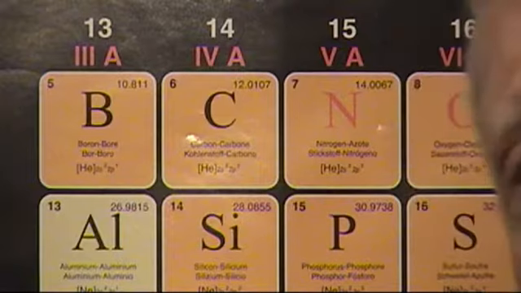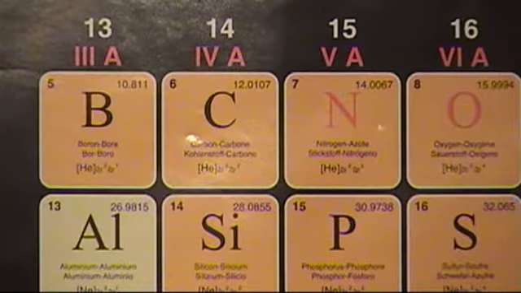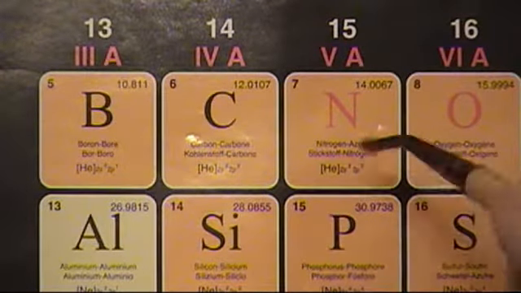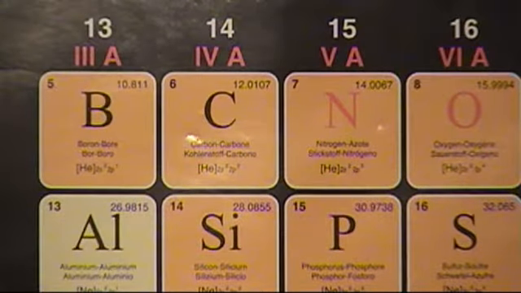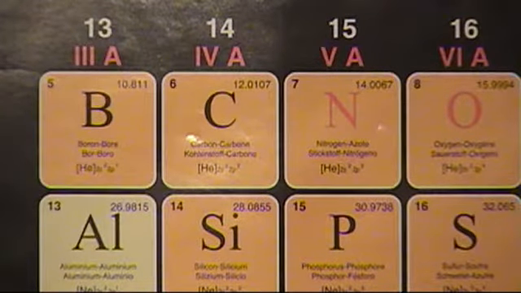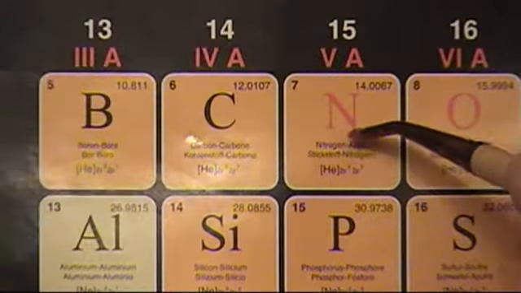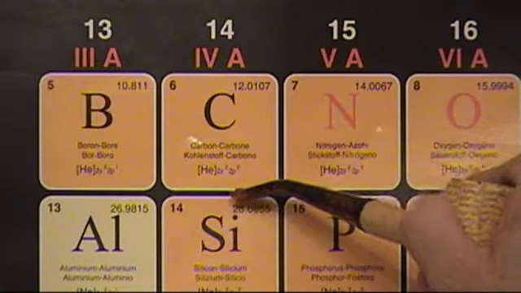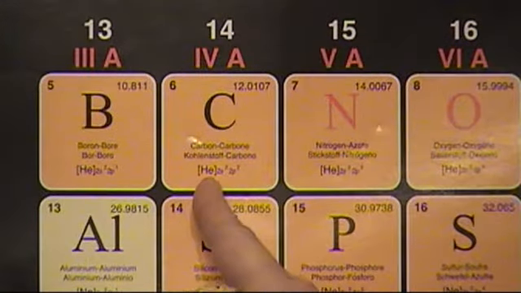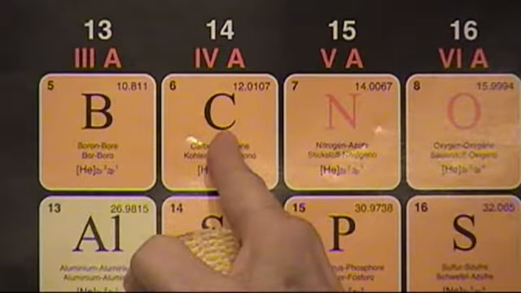Now, when cosmic rays, which are high-speed protons in this case, strike a nucleus of a nitrogen atom in the Earth's atmosphere, and remember, nitrogen is a high percentage of the Earth's atmosphere, it may knock out one of the protons in the nitrogen nucleus. Then it's no longer nitrogen, it's now carbon.